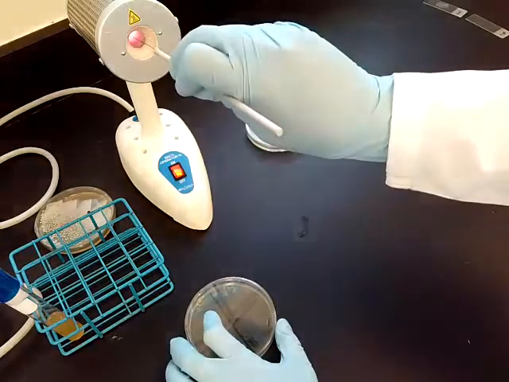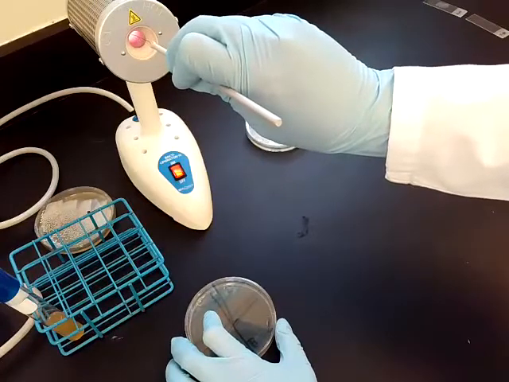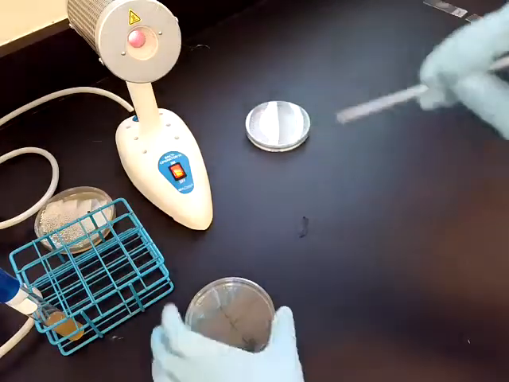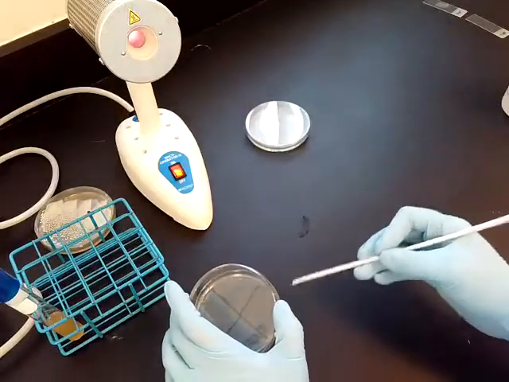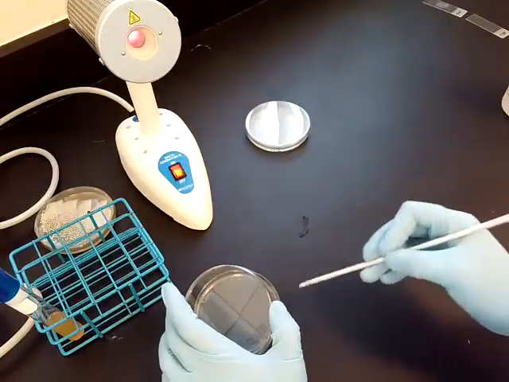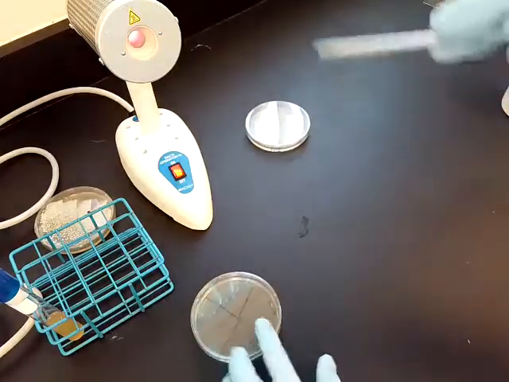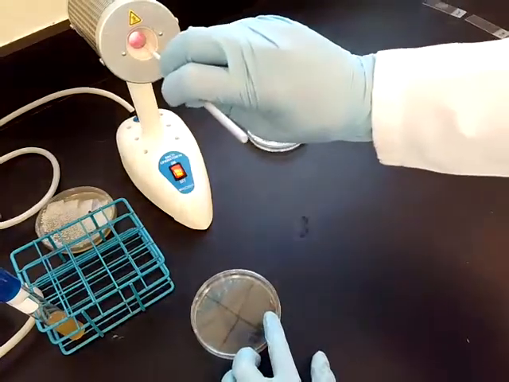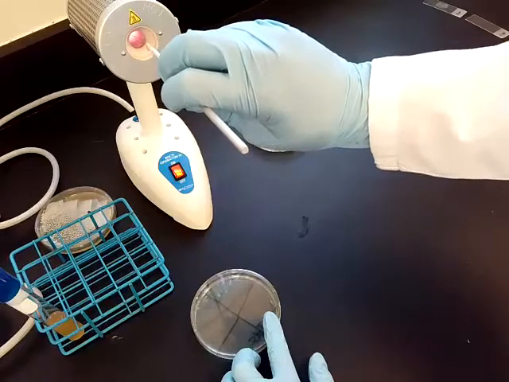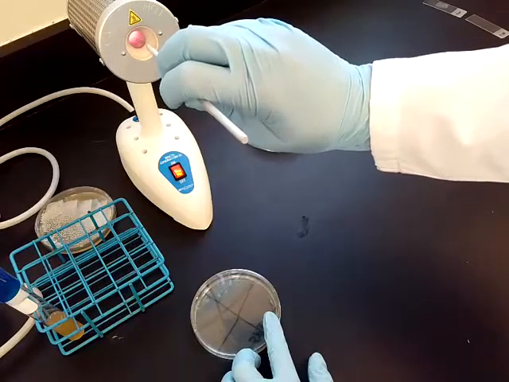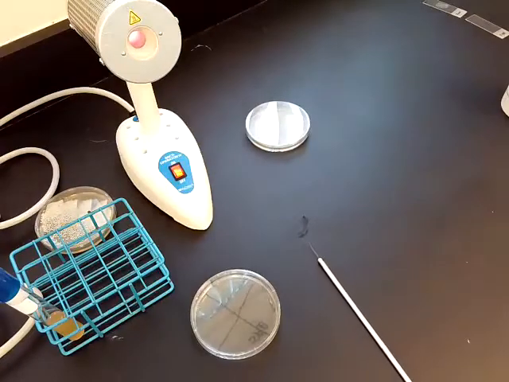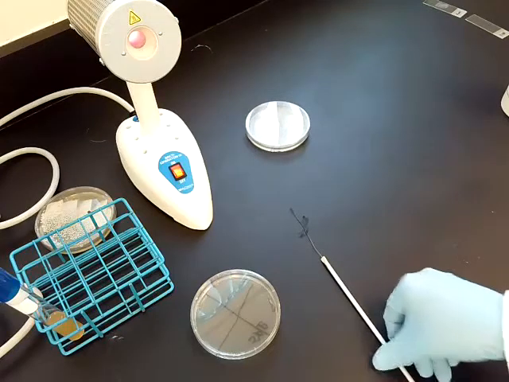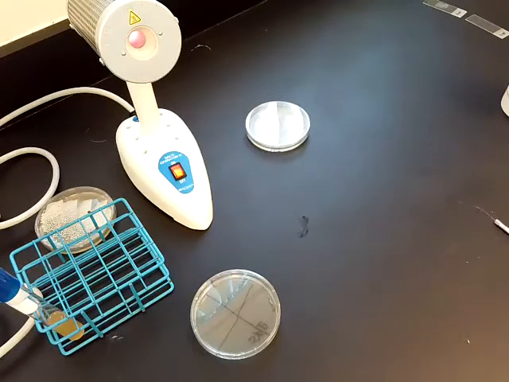rotate the plate again, and cool it off, and then from the third quadrant to the fourth. Again, the goal is to put some bacteria on the plate and then smear it thinner and thinner and thinner until we can have single cells landing on the plate. When that happens, those single cells are then going to grow into a larger cluster, a colony, and then we'll be able to evaluate that colony.